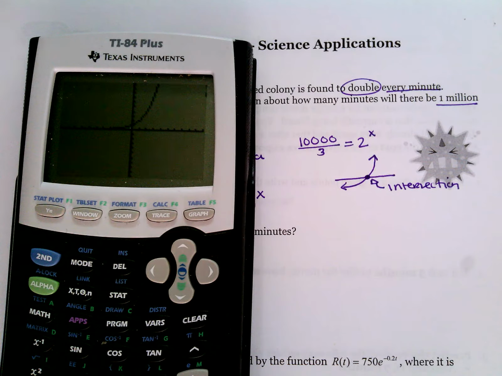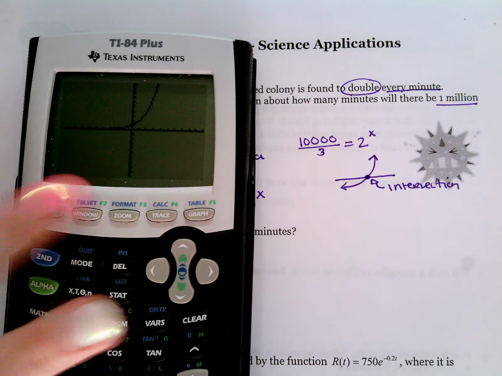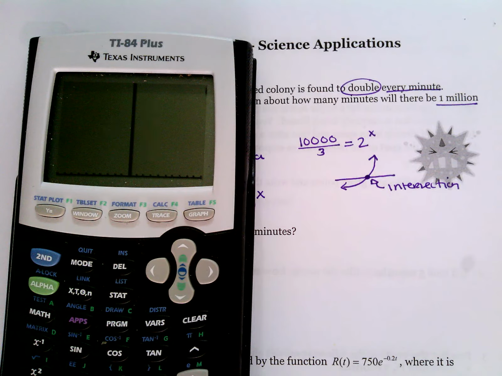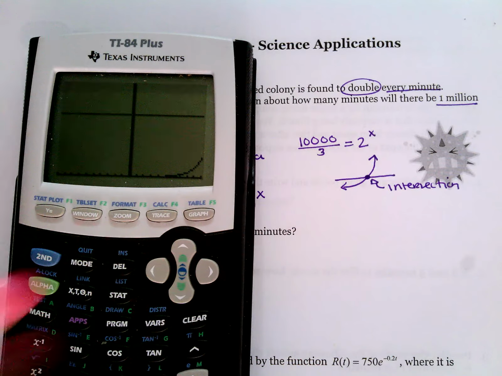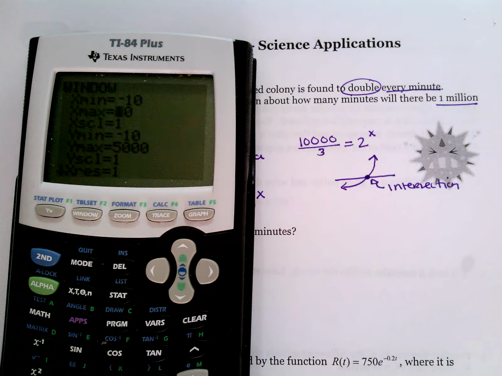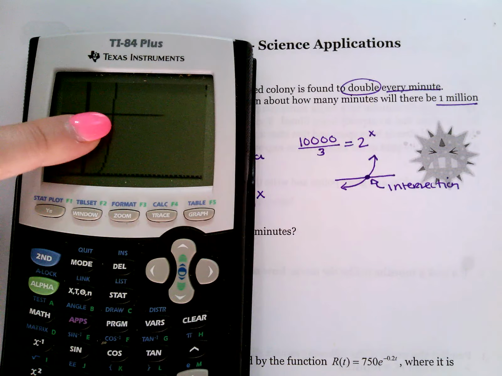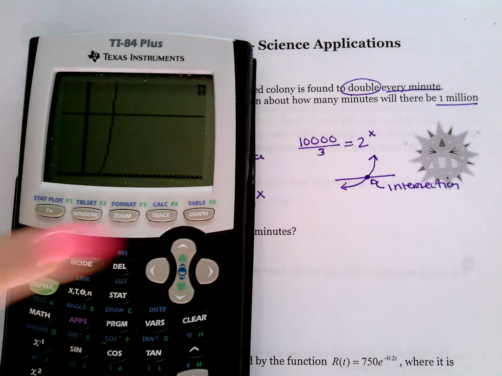Oh man, 10,000 thirds, I probably need a higher window. I need to change my X window now. I can now see my Y. Let's make the max 50, and I'm hoping that will work. Yeah. I want to figure out that actual point of intersection, so let's go with second trace, intersect, and move the cursor.